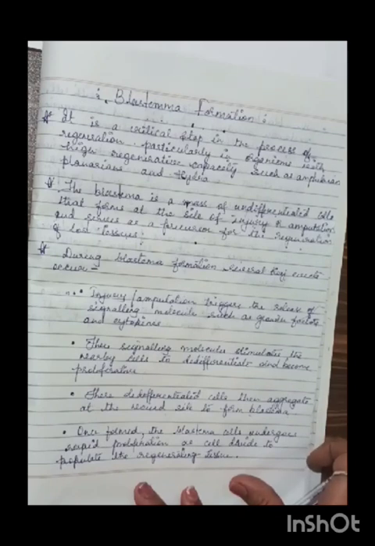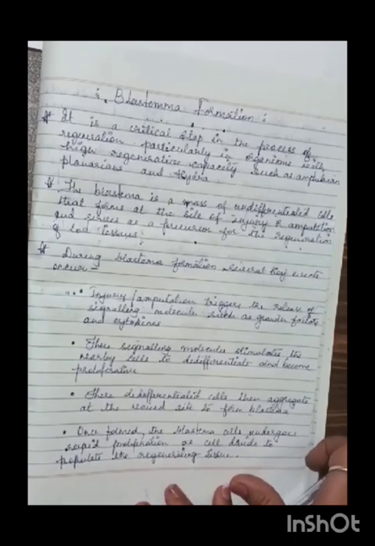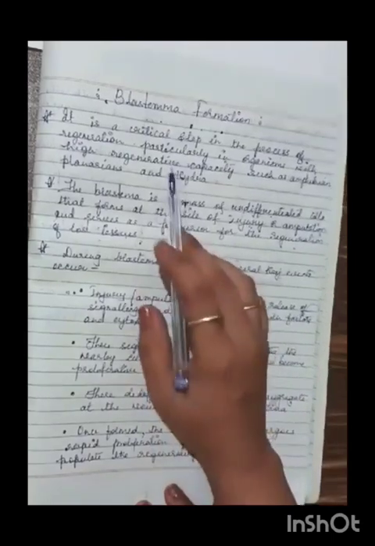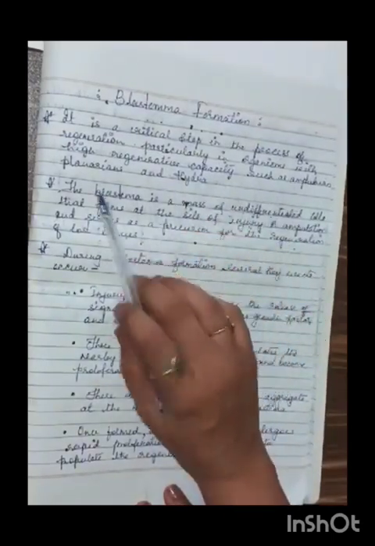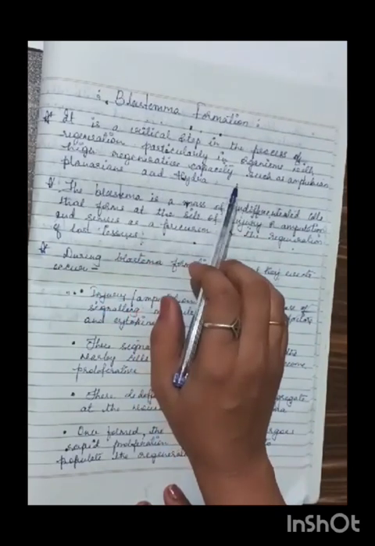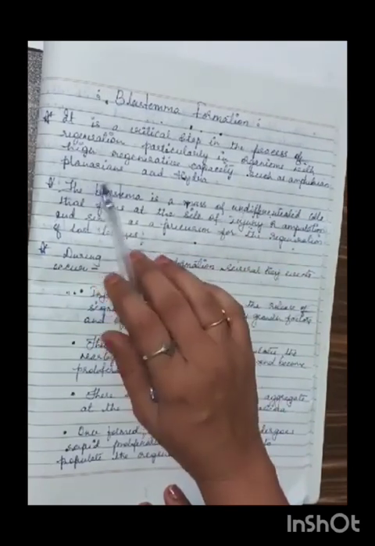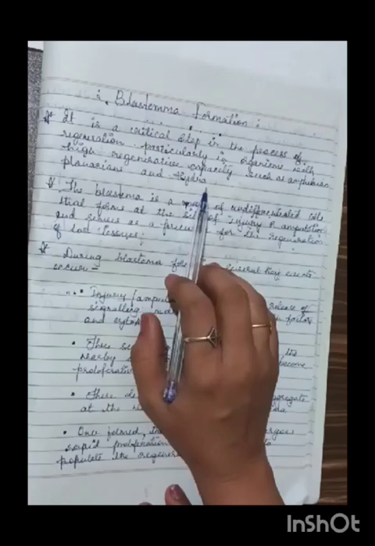In the previous video we have studied about the types of regeneration. In this video we are going to learn about the blastema formation. The blastema formation is a critical step in the process of regeneration, particularly in organisms with high regenerative capacity such as amphibians, planarians and hydra.